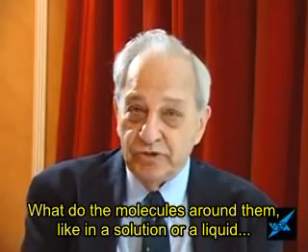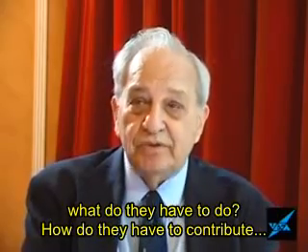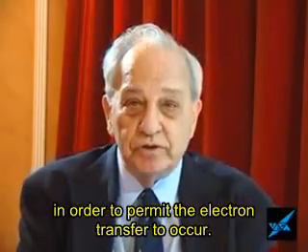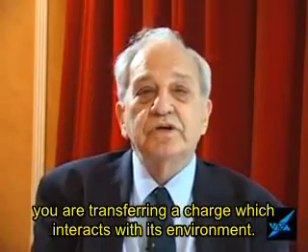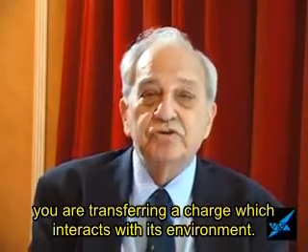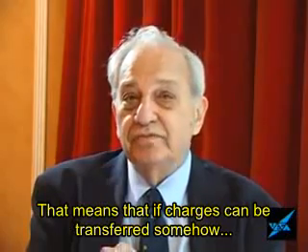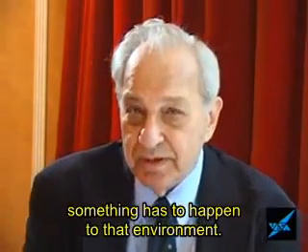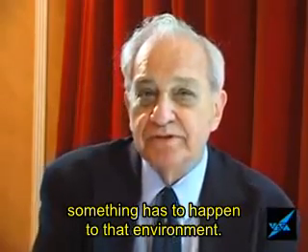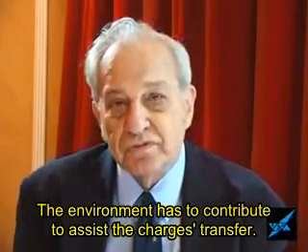What do the molecules around them, like in a solution, if it's in a liquid, have to do? How do they have to contribute in order to permit the electron transfer to occur? The key problem about electron transfer is that you're transferring a charge, and a charge interacts very strongly with its environment. So that means that if that charge is going to be transferred, somehow something has to happen to that environment. Somehow the environment has to contribute to assist the charge to transfer.